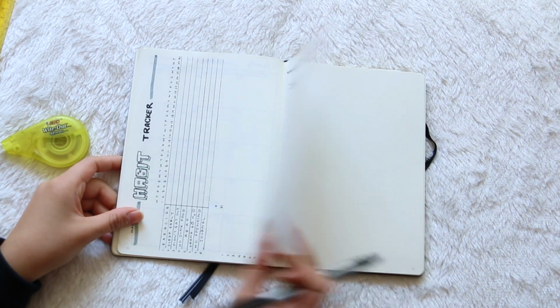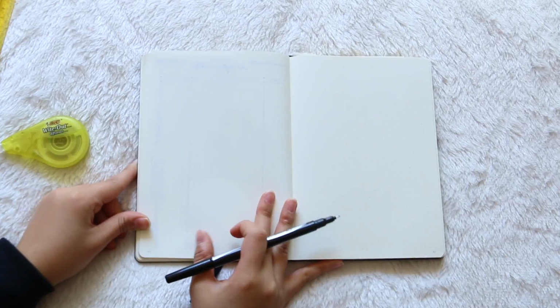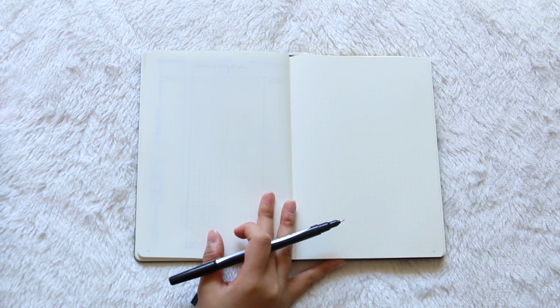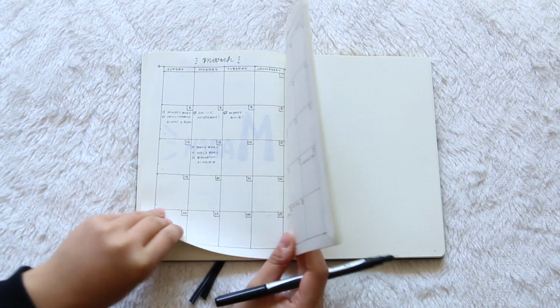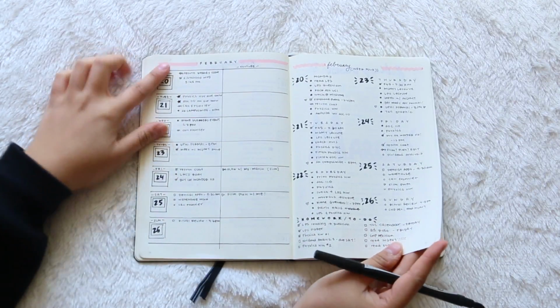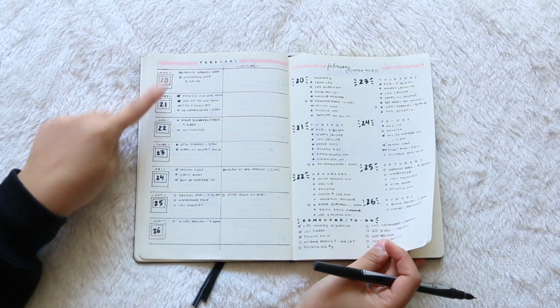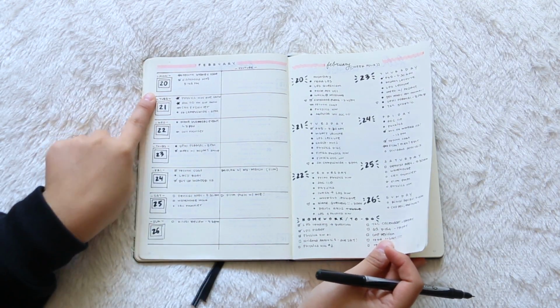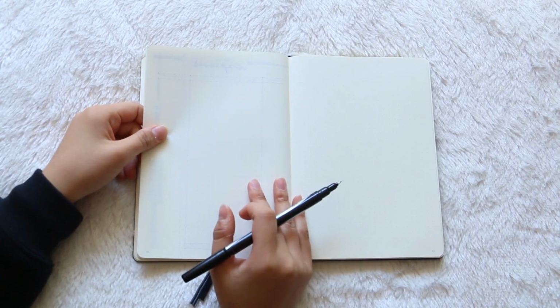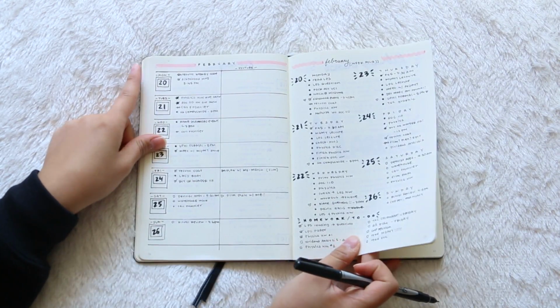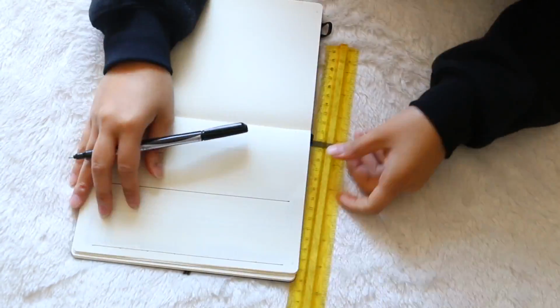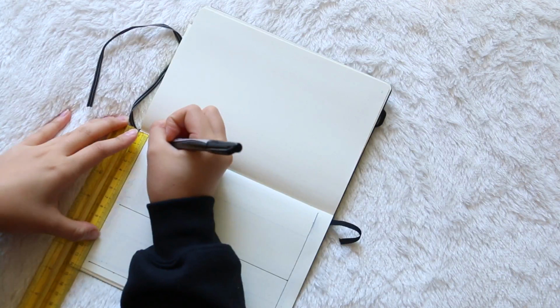After the habit tracker and expenses page, I move on to my weekly spread, and this is a new thing that I implemented in February. I didn't have one in the month of January, but I really liked it. I really liked having a weekly spread on one page and then the daily spread on the page next to it, just because it made it so much easier for me to plan things and for me to be aware of when deadlines were. So the way I make my weekly spread is I have 2 columns.